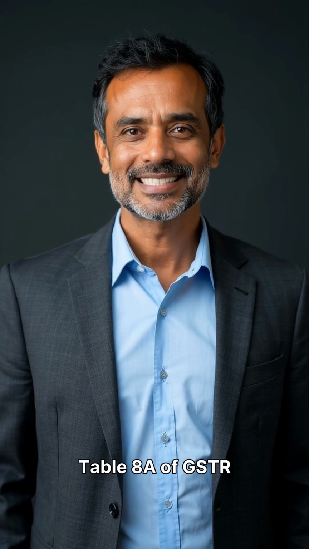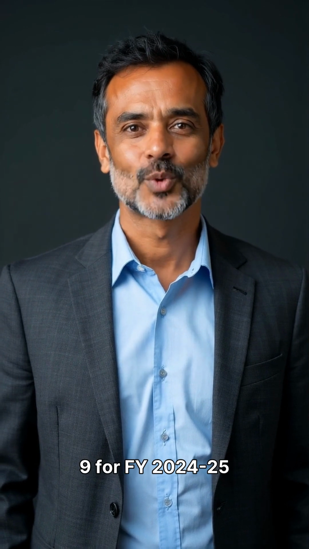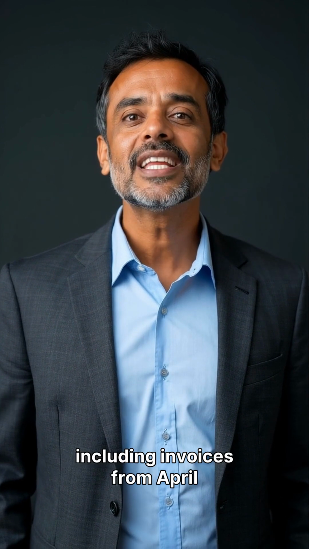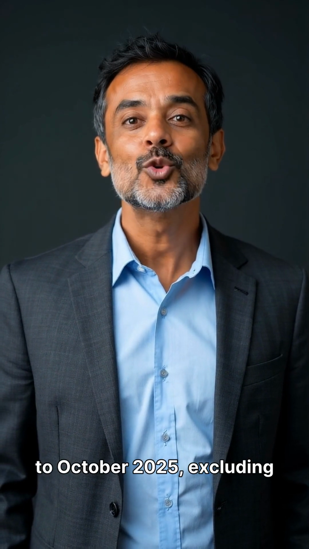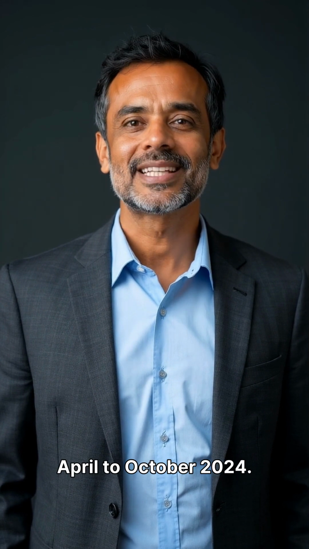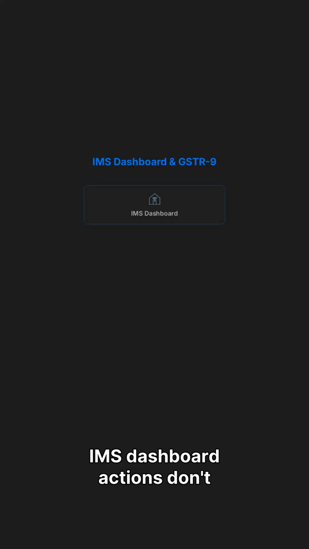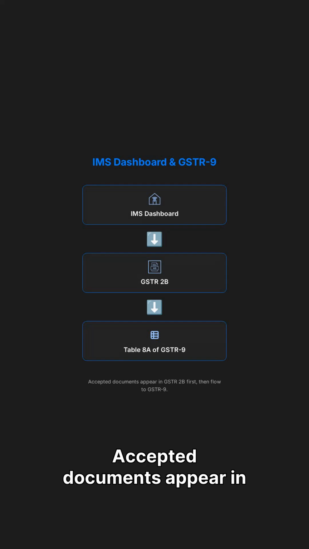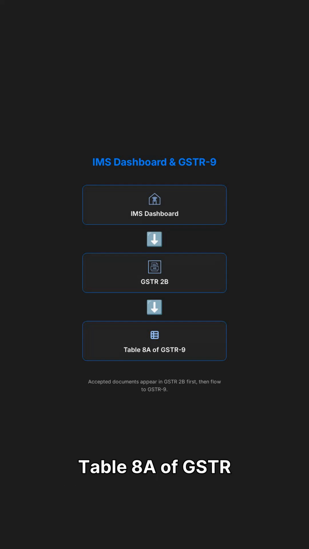Table 8 of GSTR-9 for FY 2024-25 captures GSTR-2B details, including invoices from April to October 2025, excluding April to October 2024. IMS dashboard actions don't directly impact GSTR-9. Accepted documents appear in GSTR-2B, then in Table 8 of GSTR-9.